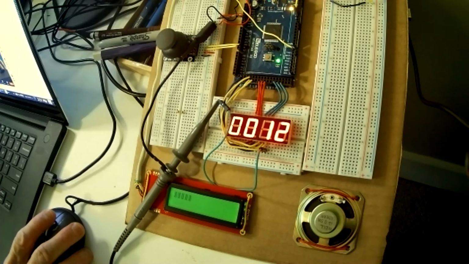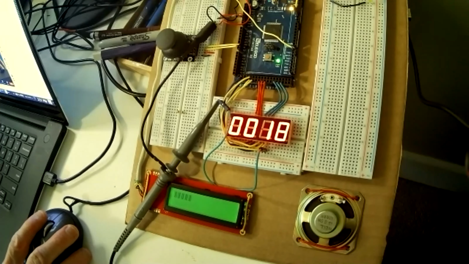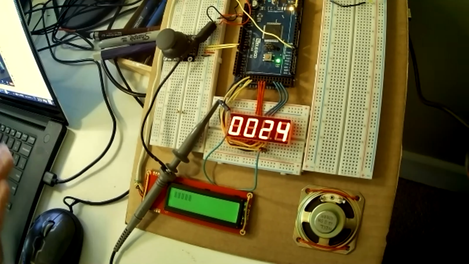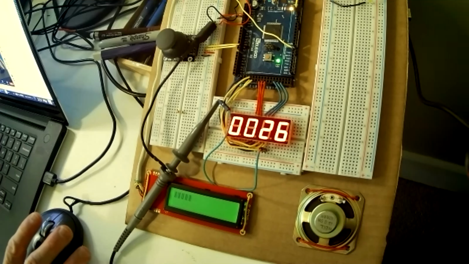And I thought I'd do one other thing, which is in our blinking task, we're delaying for 1 second. And that means this is counting seconds. So what happens if we delay 1/10 of a second? I'm not showing you the code.